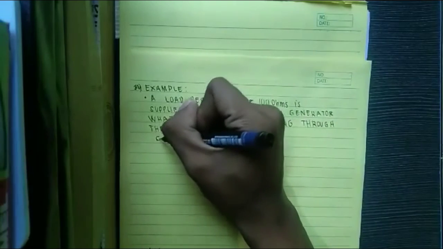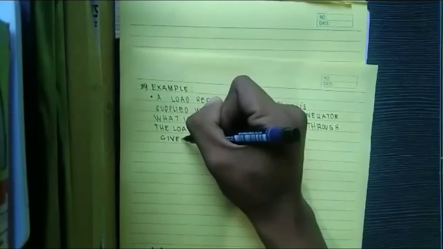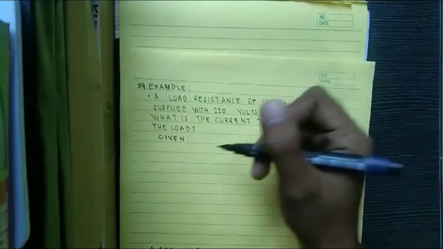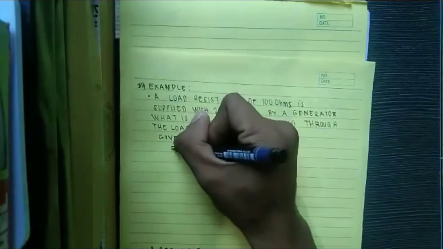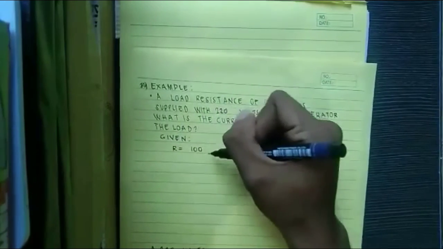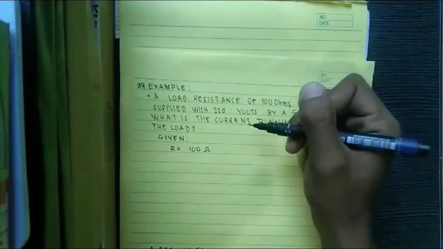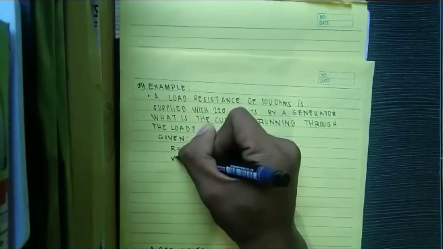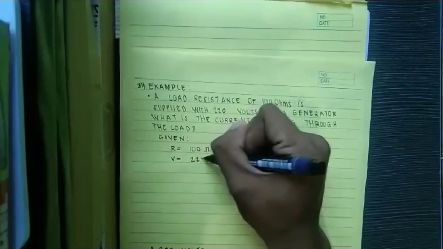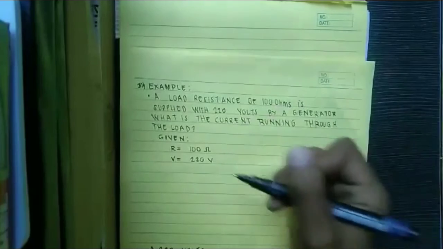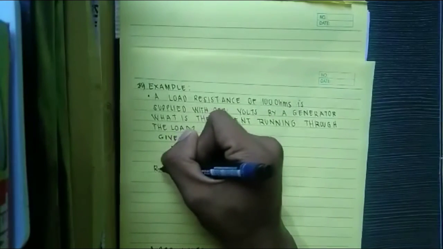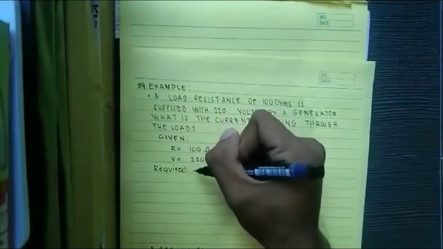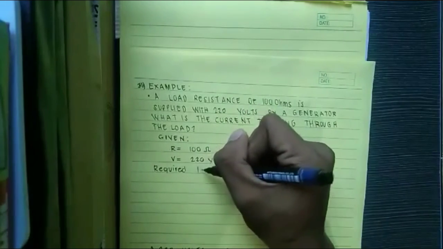So, given is yung resistance natin na 100 ohms. And then yung volts natin na 220. Lagay na rin natin yung required. Ang required natin ay I or current.